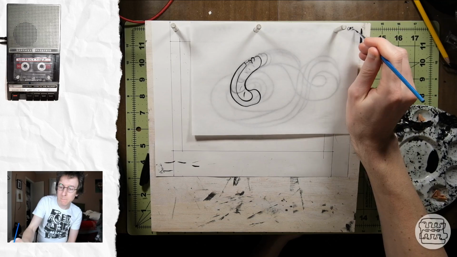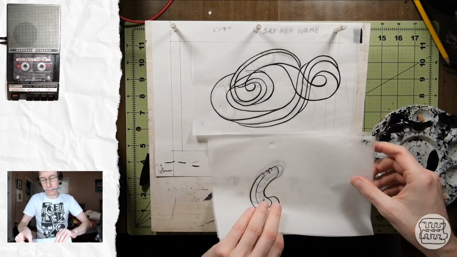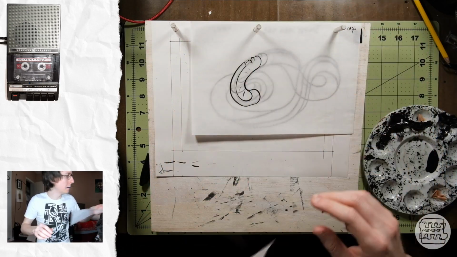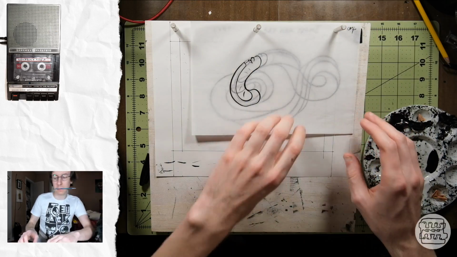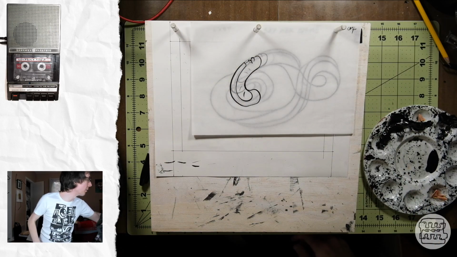Oh, 4. I'm shifting these just because it's harder to see this back frame if I have more than 3 on top of it.